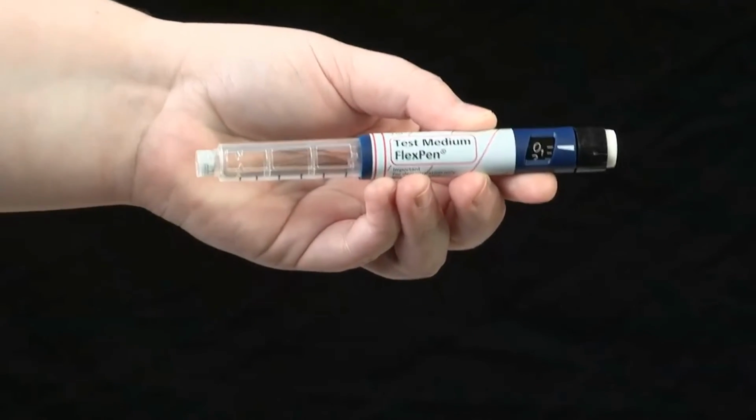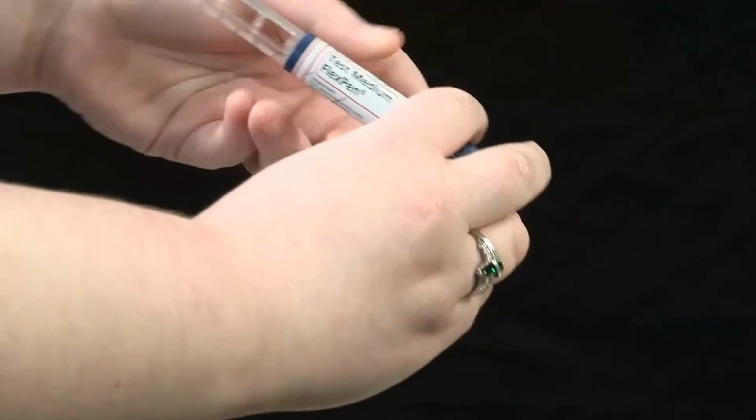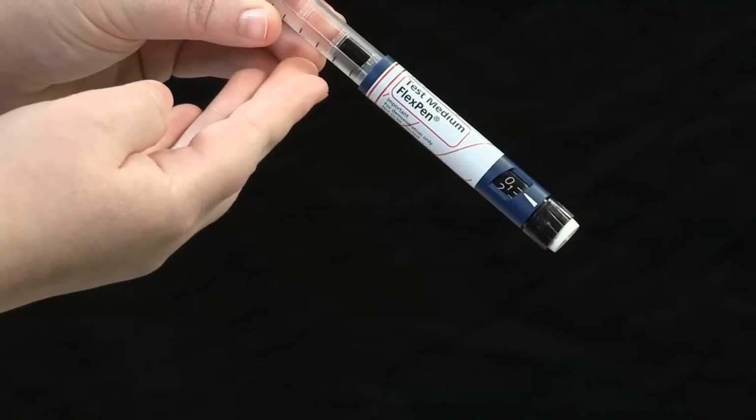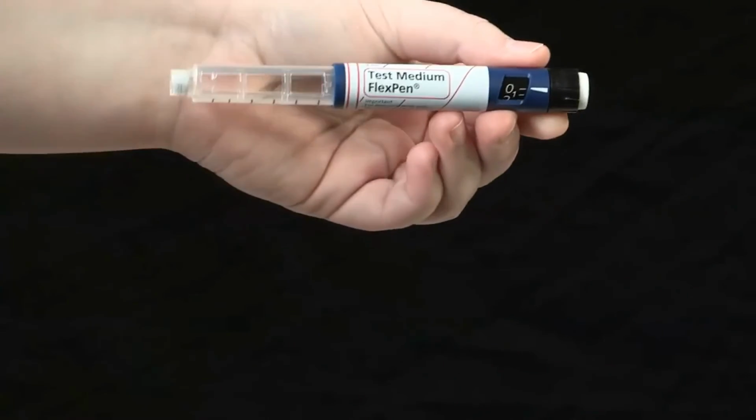Before injecting yourself, wash your hands with soap and water. When your hands are dry, pull off the pen cap from the insulin pen and set it aside. Next, inspect the insulin through the viewing window. Do not use the insulin if you notice a change in color or if you notice things floating in the insulin. By inspecting the insulin pen, you will also be double checking that you have the correct type of insulin.